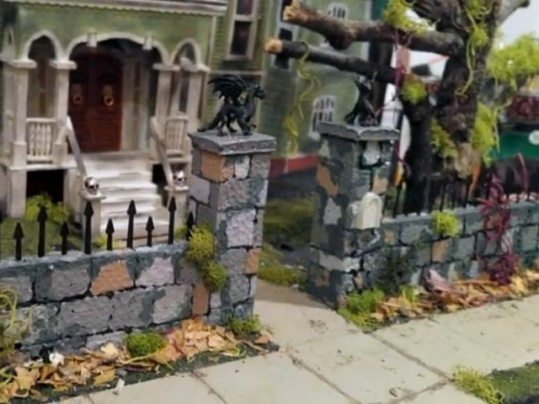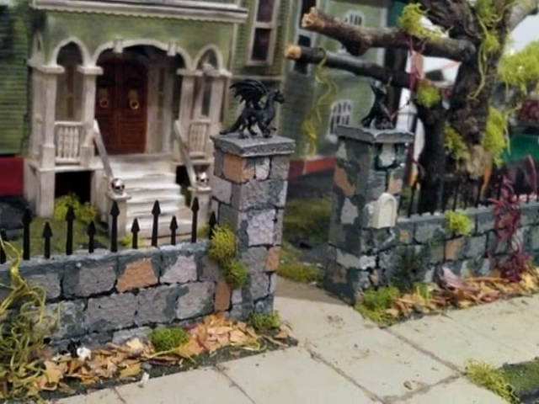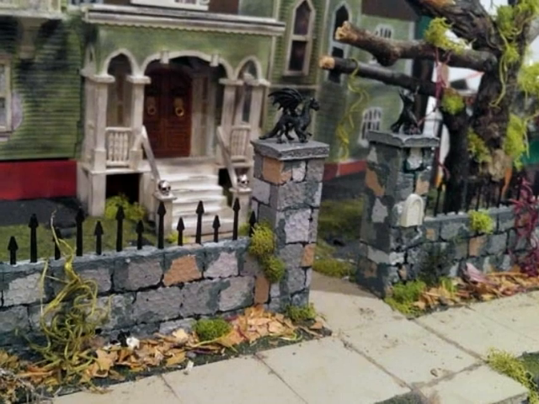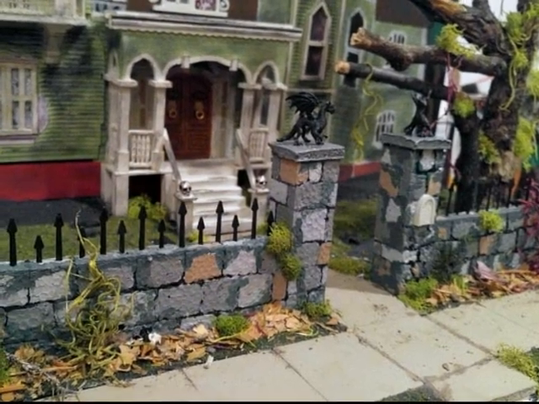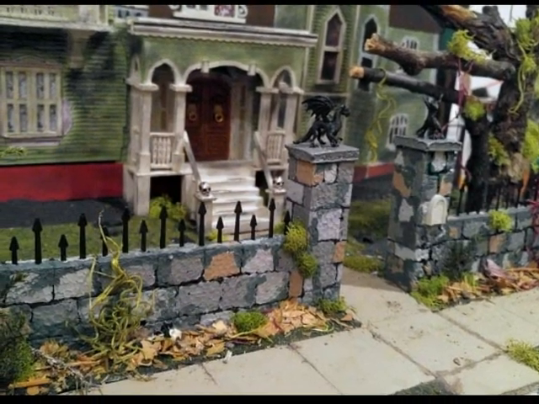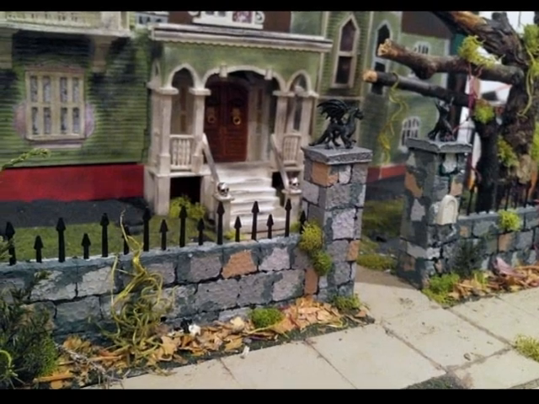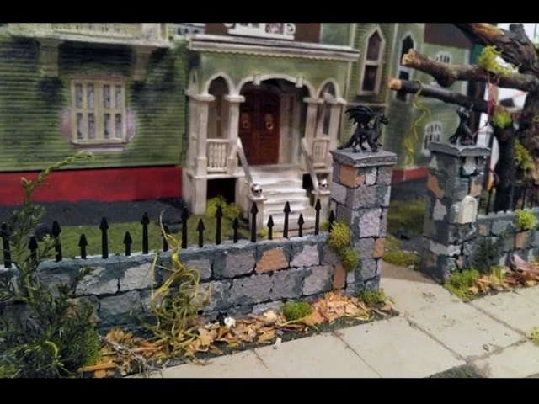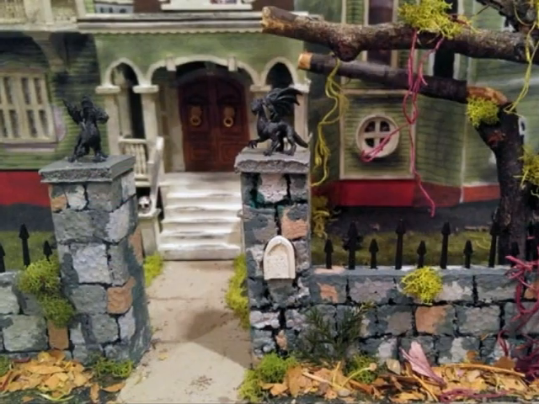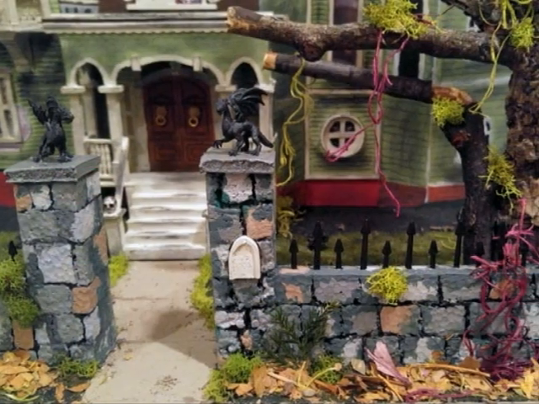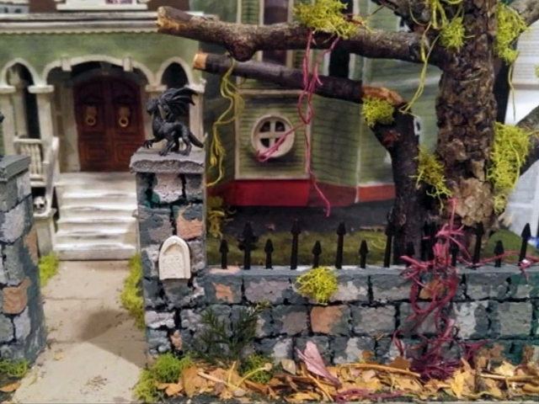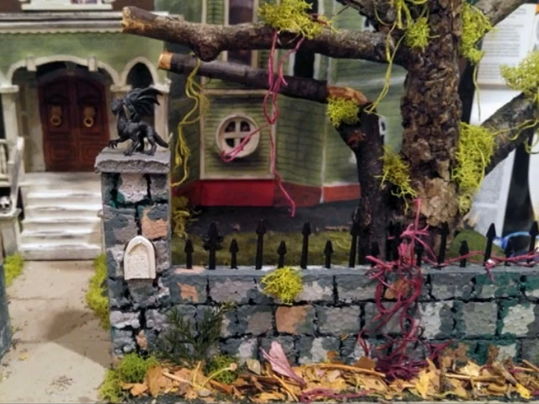Here's a quick pan of the front fence area and sidewalk with the dead leaves and the moss and stuff in the fence and in the big tree. I still haven't put the trees in the background yet, and there's more bushes I have to put in the background. So it's just the front area and my progress with that area. Here's another pan view from left to right of the front gate and fence area with the dead leaves.